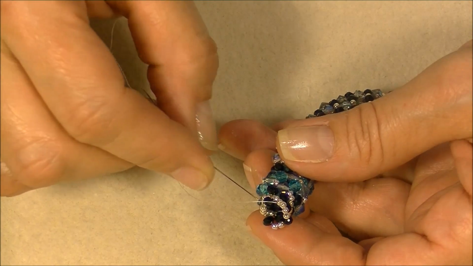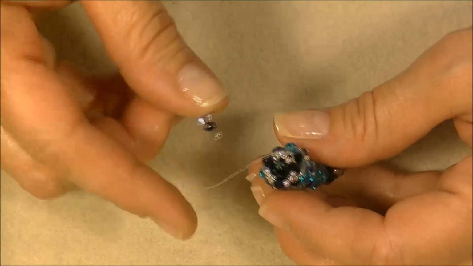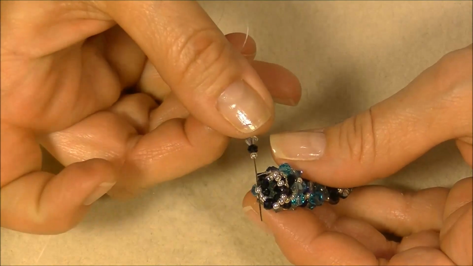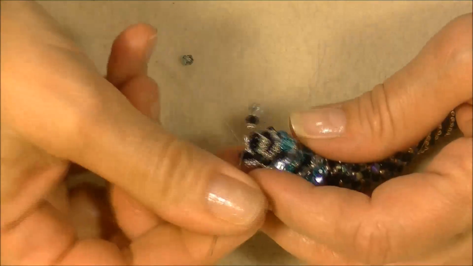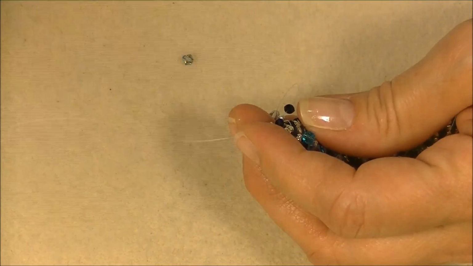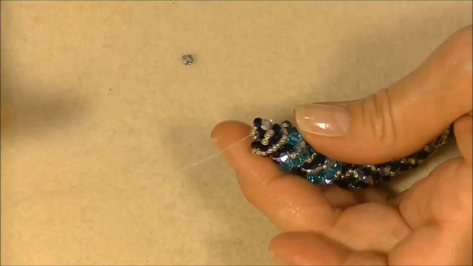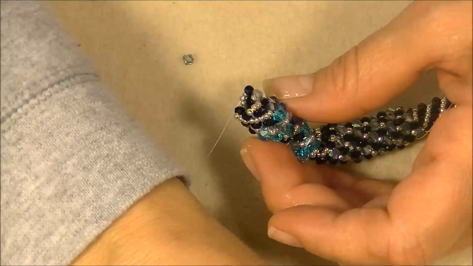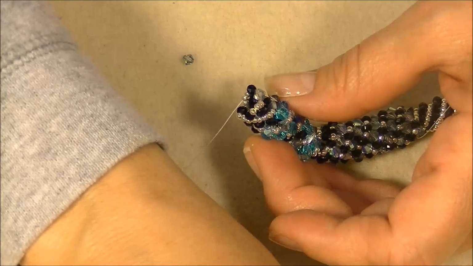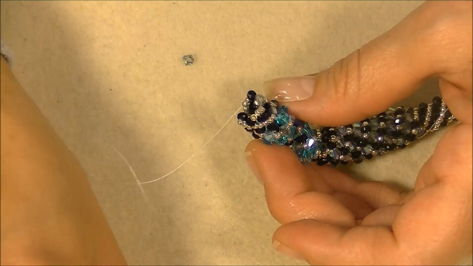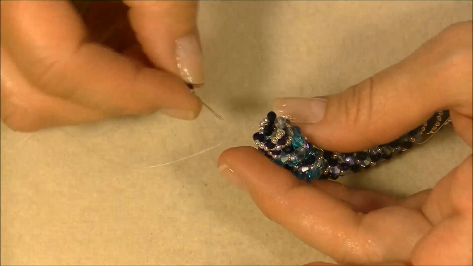So we're coming out here. Our next big bead is the rondelle, so we'll go into the 11-0 behind the rondelle in the row we did before this one. Now again, pick up a bicone, a rondelle, and an 11-0.